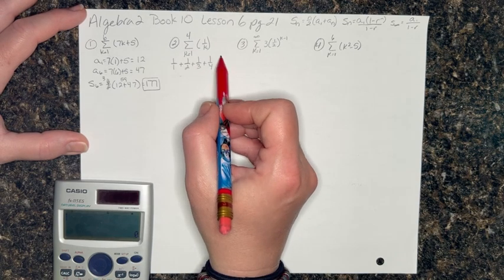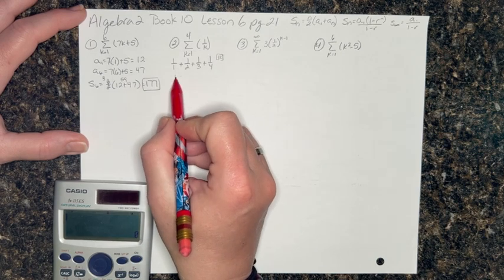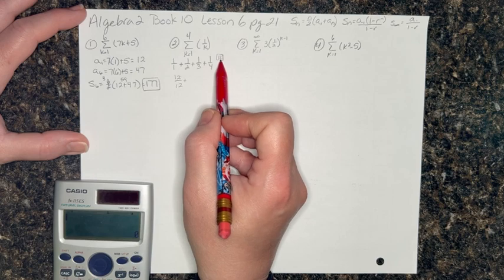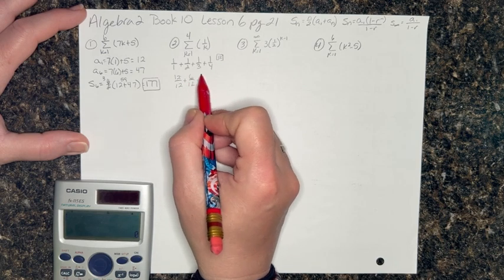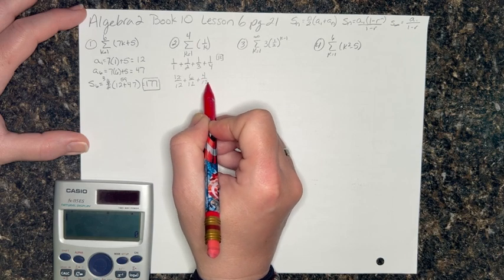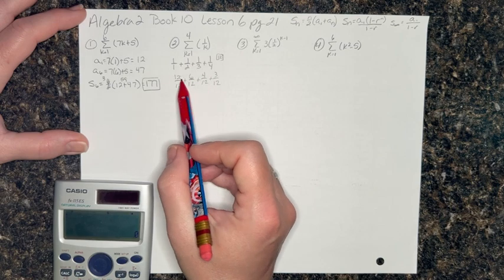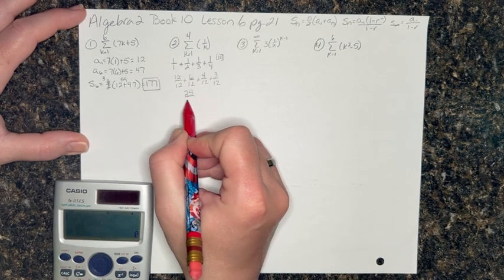Our lowest common denominator is going to need to be a 12. So I have 12 over 12 plus 2 needs to be multiplied by 6. So we're going to multiply the numerator by 6. So 6 over 12 plus 4 over 12 plus 3 over 12. Okay. This is 25 twelfths.